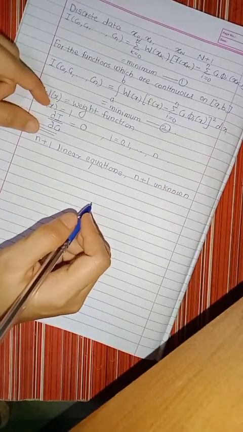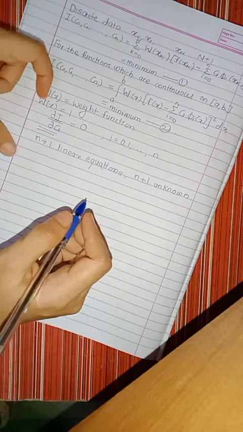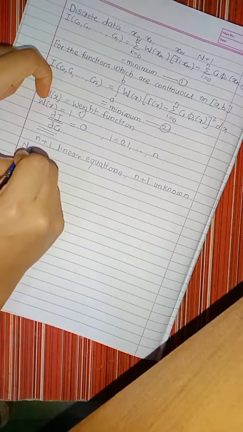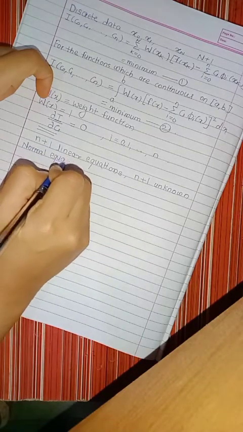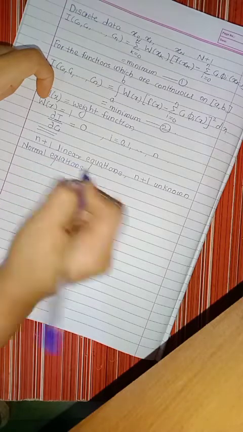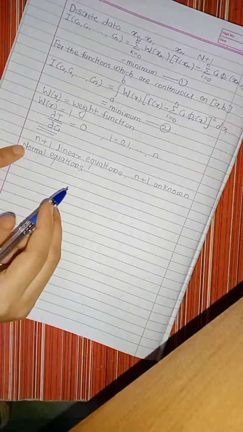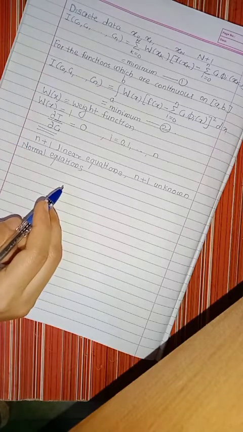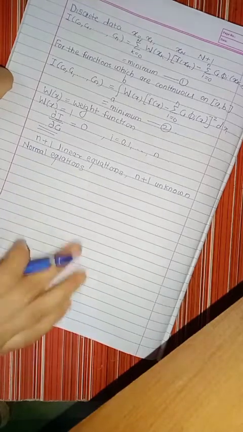The equations formed from each partial derivative with respect to ci are known as normal equations. So there are in all n plus 1 normal equations, and with their help we solve to get the values of c0, c1 up to cn.